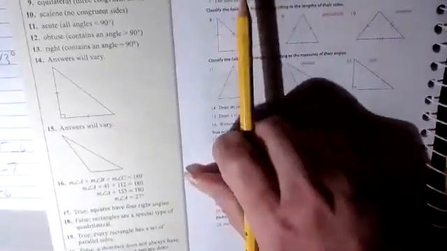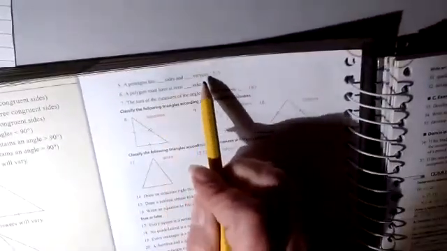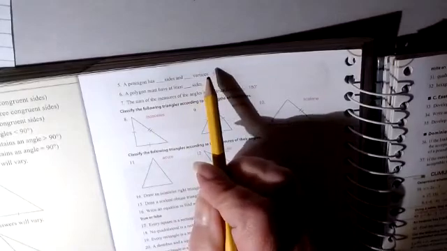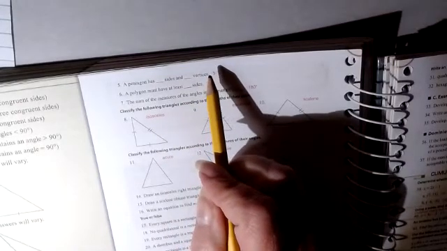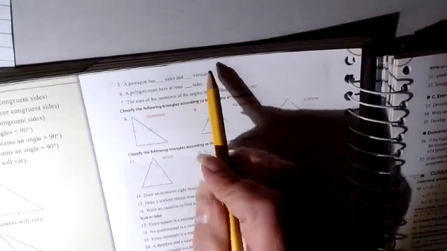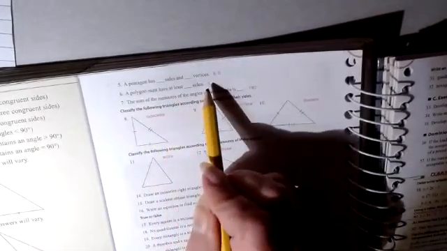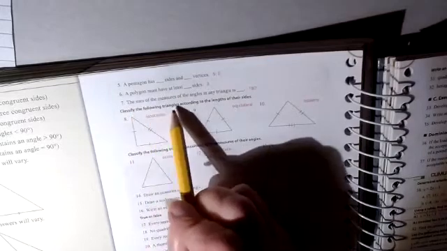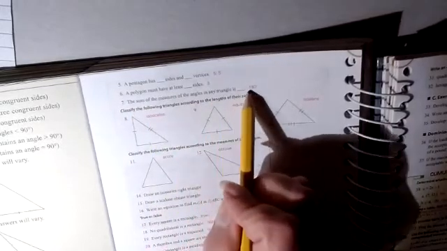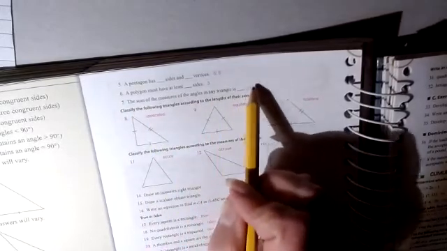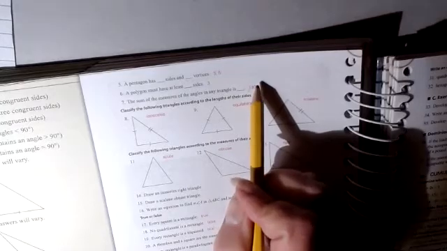All right, number 5, a pentagon has 5 sides and 5 vertices. Vertices are just vertexes, and a polygon is going to have exactly the same number of sides as it has vertices. Number 6, a polygon must have at least 3 sides. And then the sum of the measures of the angles in any triangle is 180 degrees. And I'm sorry because we didn't go over that. We went over that today, so don't feel bad if you didn't get that one.